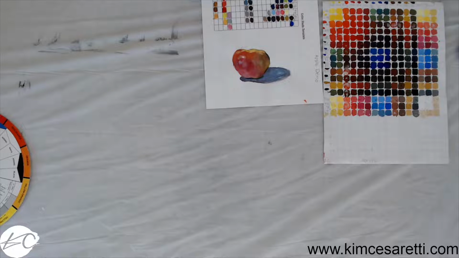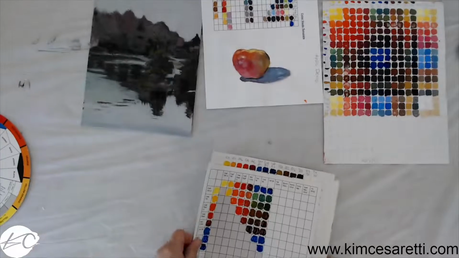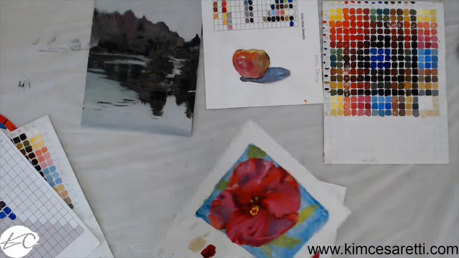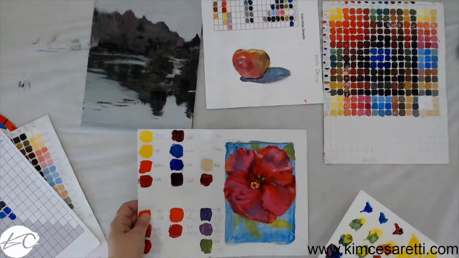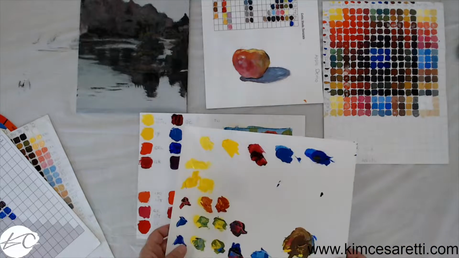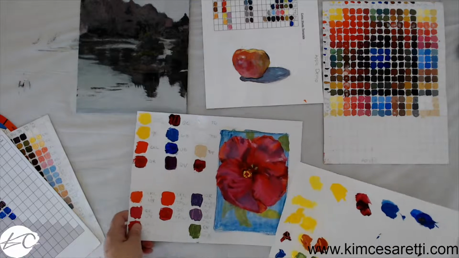I actually even saved some of my, this is the demo painting, the little one from that one color study. I actually saved the palette from this painting so you could see the mixtures.